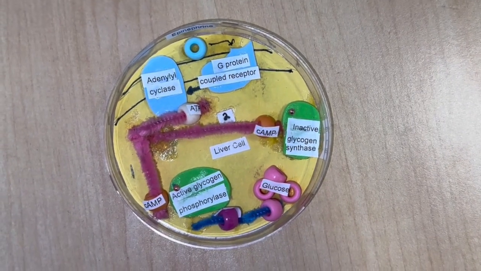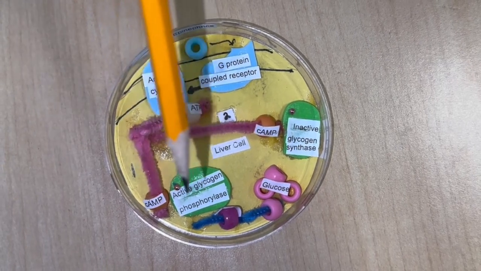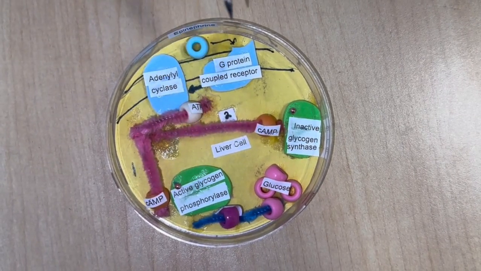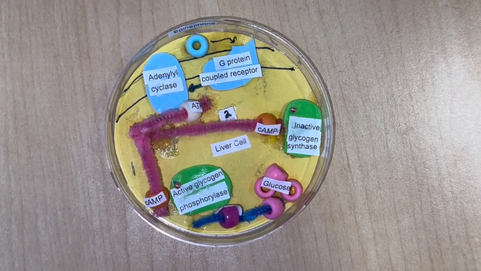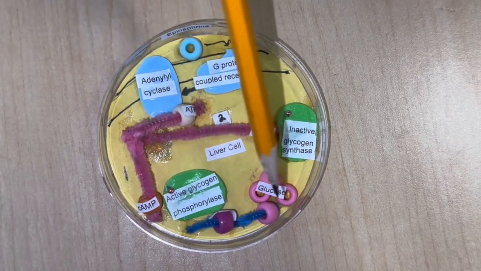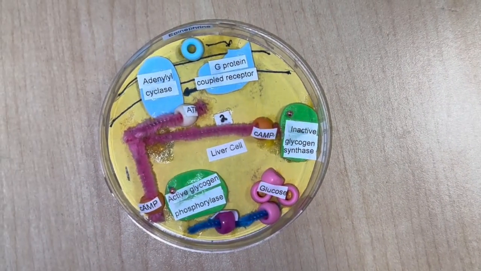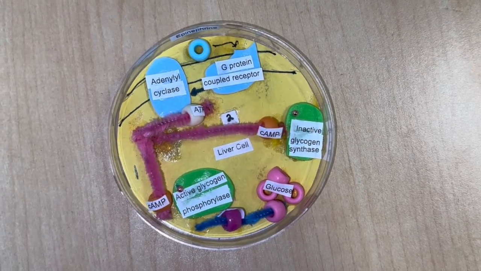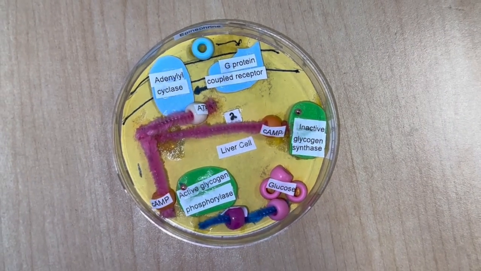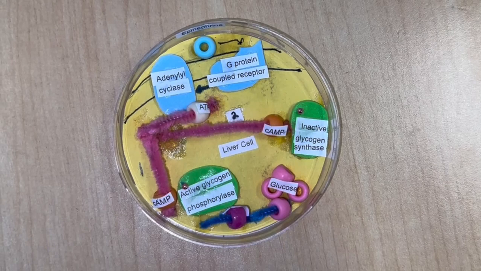And the cAMP then activates the glycogen phosphorylase through phosphorylation, resulting in the conversion of glycogen into glucose, which proves that epinephrine does not directly interact with the enzymes and there are intermediate steps in between the breakdown of glycogen.